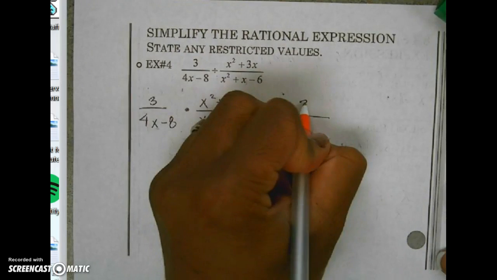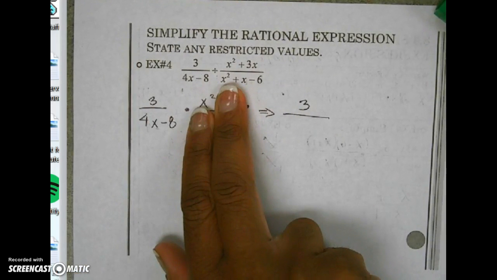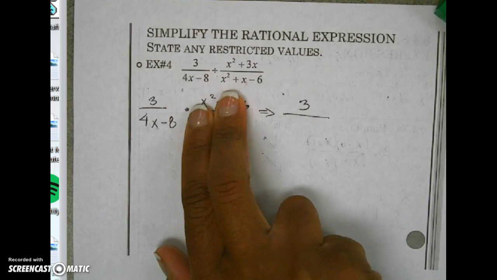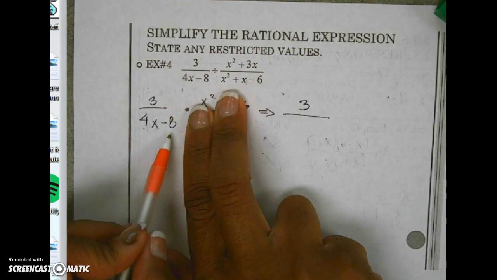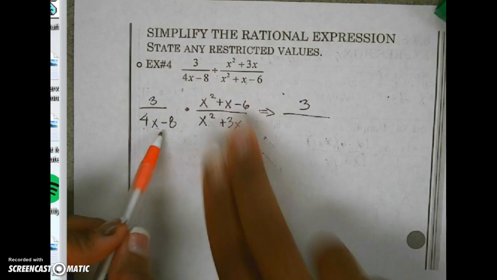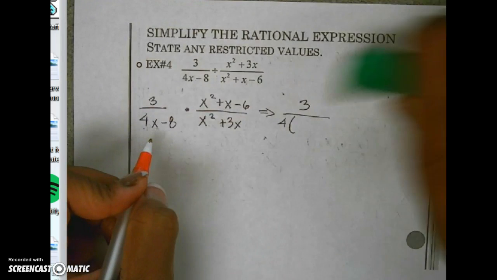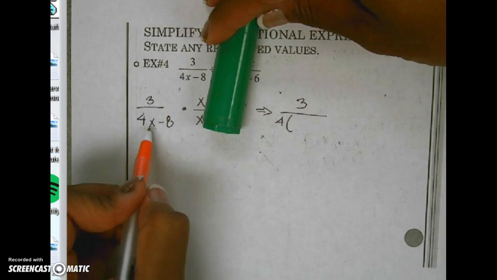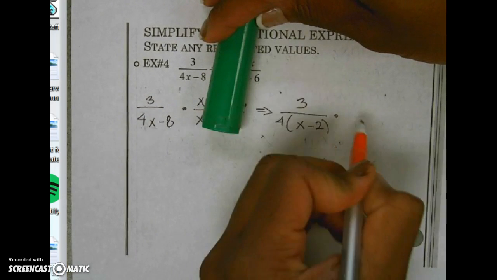So I'm going to have 3 on top. I'm kind of ignoring this for just a minute. Oh, my nails look dope. And I'm going to focus right here. 4x minus 8. What goes into 4x and 8? 4. What's left? If I took off 4, I still have x minus 2 times.